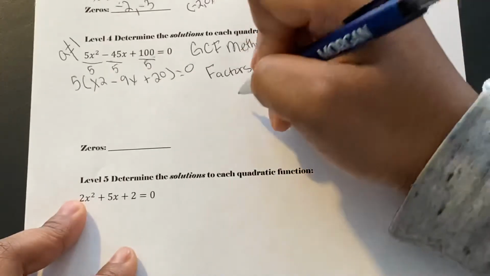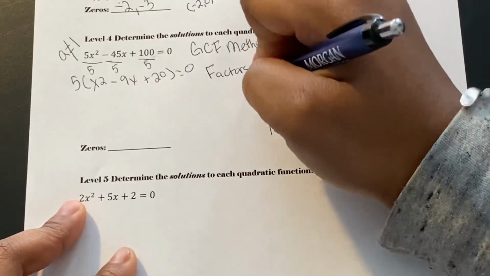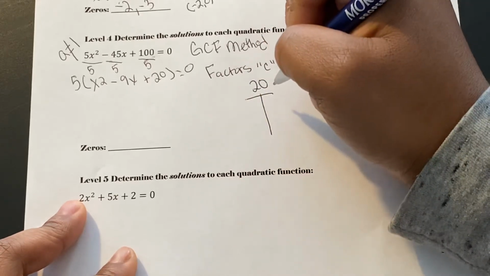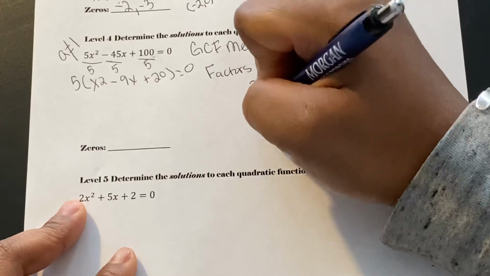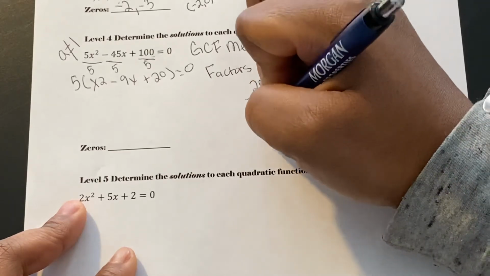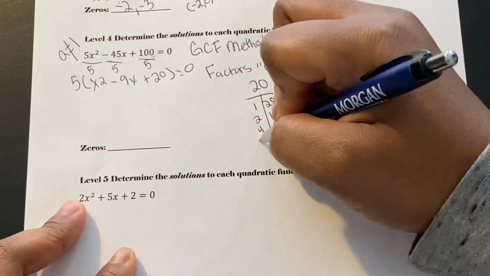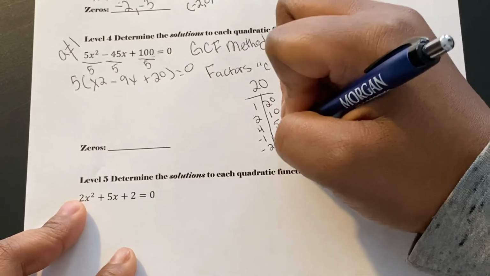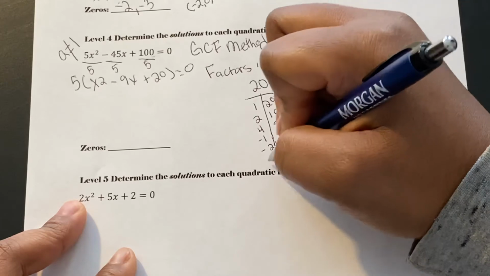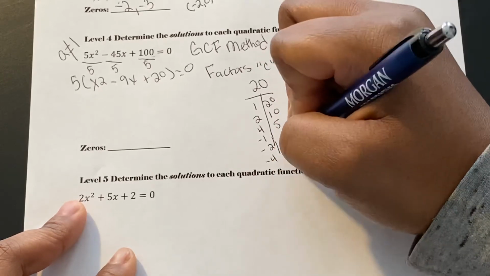So the factors of 20 that add to make negative 9. Factors of 20 are 1 and 20, 2 and 10, 4 and 5, or negative 1 and negative 20, negative 2 and negative 10, and negative 4 and negative 5.